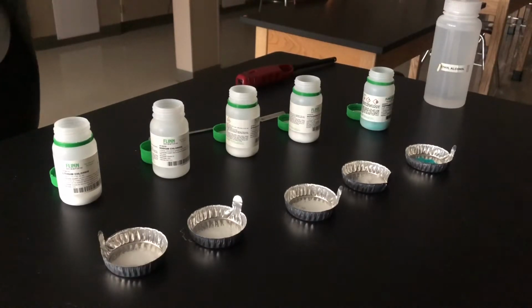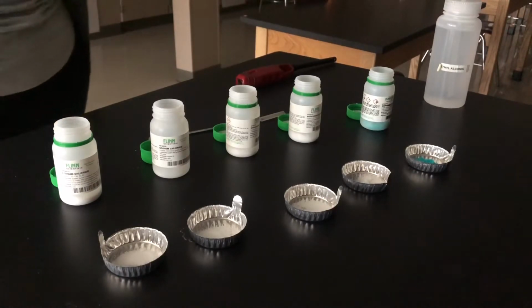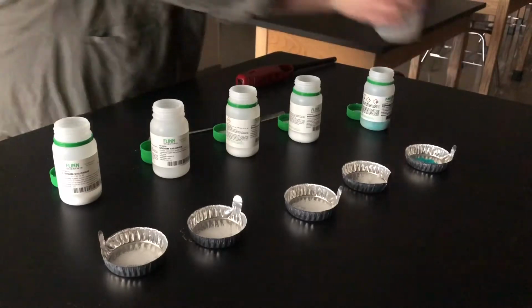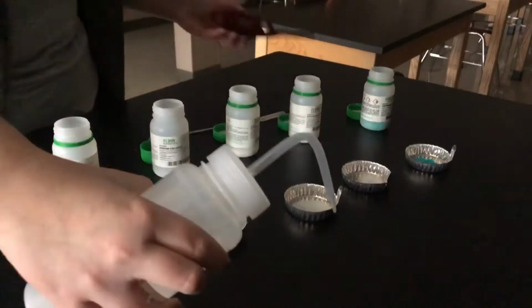So for today, we are going to look at what different colors can be produced by different salts as they burn. We will be looking at the chemical property of flammability as these metal salts ignite and produce light. We're going to start with looking at what color ethyl alcohol burns, so that we have a baseline.